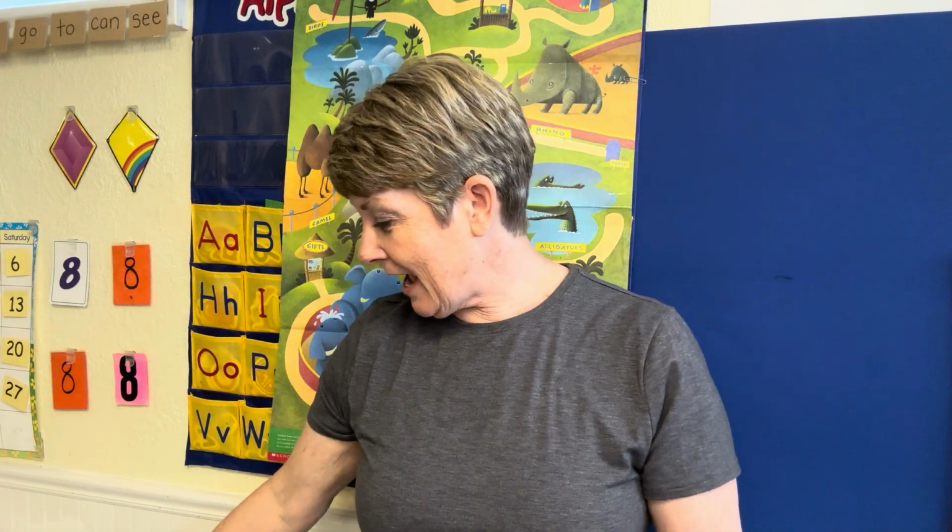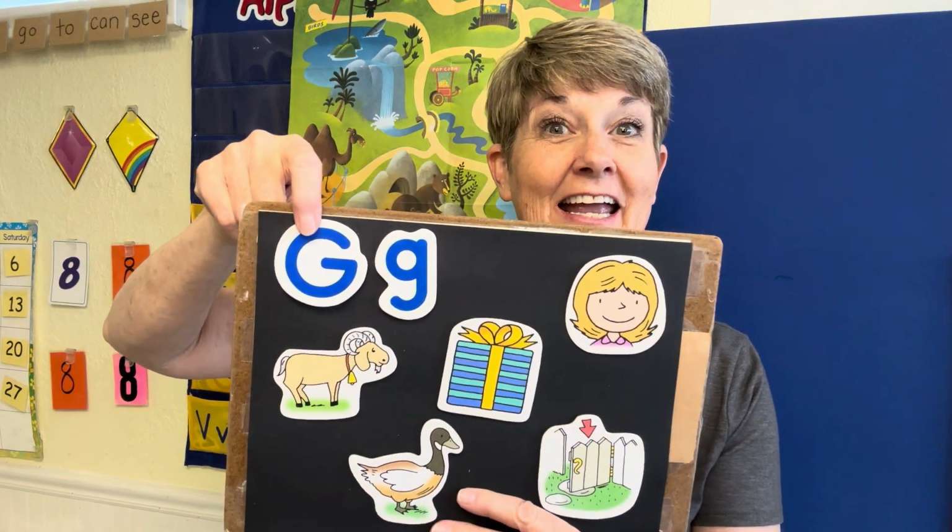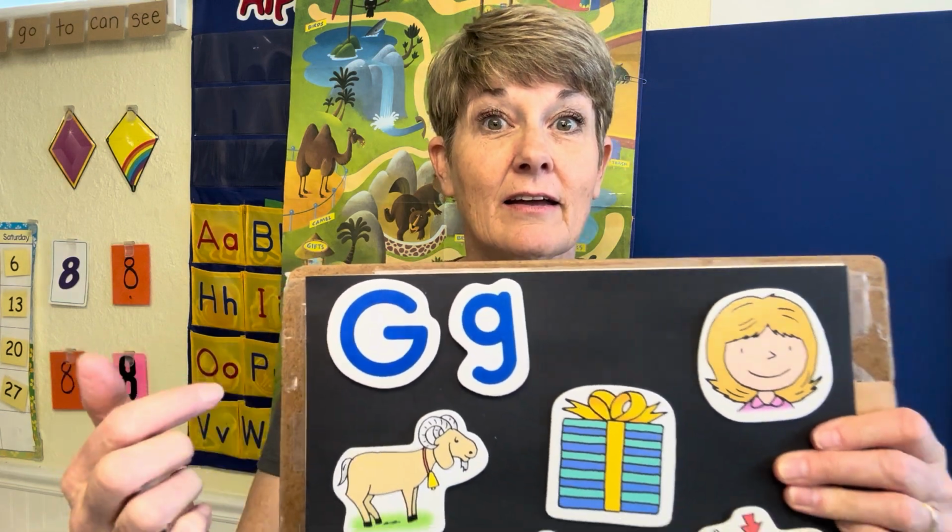We're talking today about letter G, capital G and lowercase g. And letter G has two sounds. Do you remember what letter G's two sounds are? One of them sounds like gentle, giraffe, and giant. And another one sounds like green, garden. There's two sounds with the same letter G. Crazy, huh?